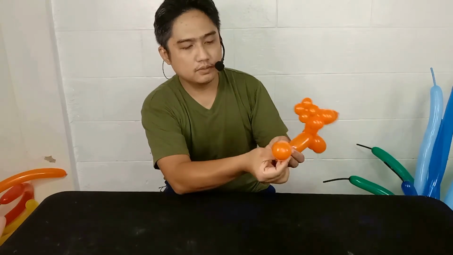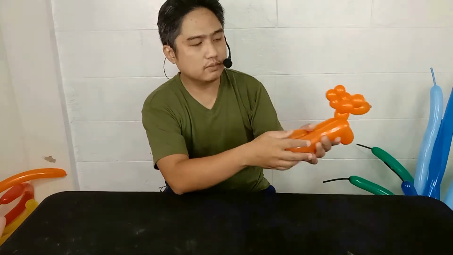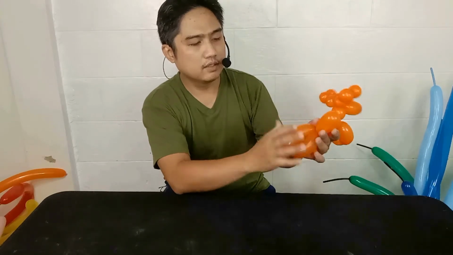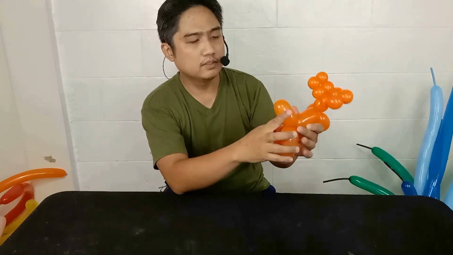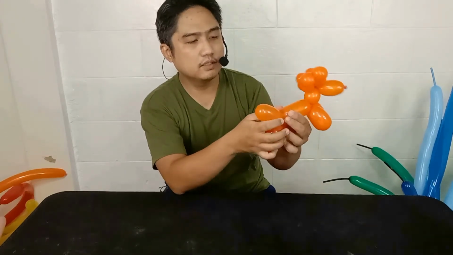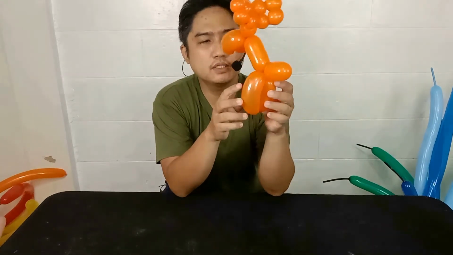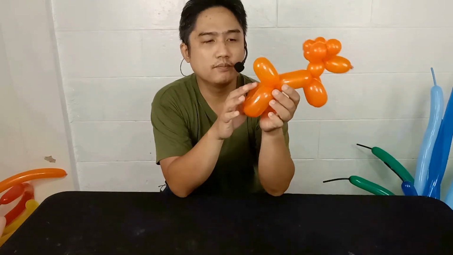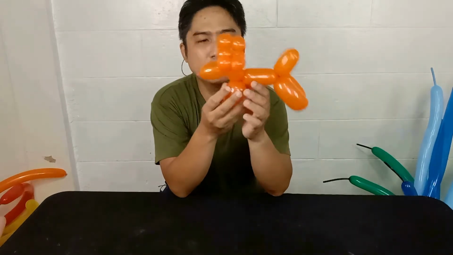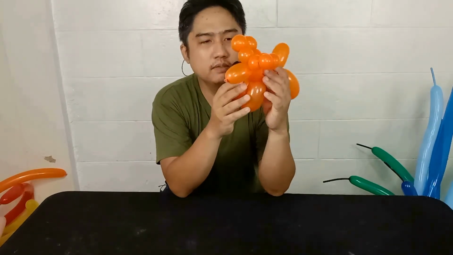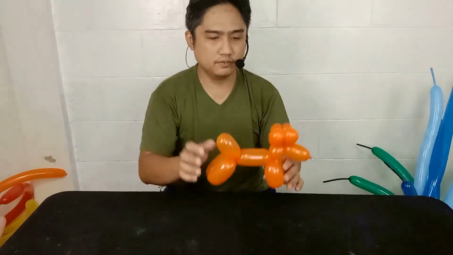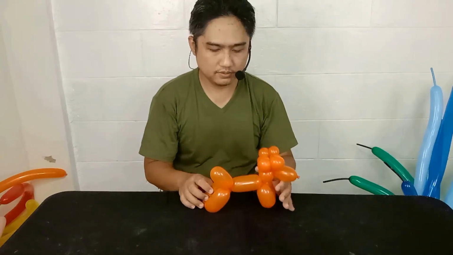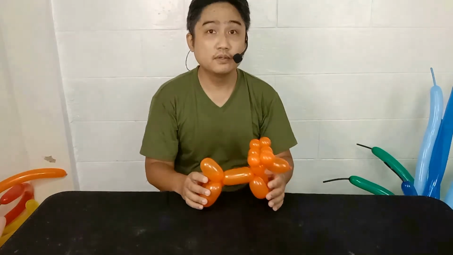Now do the same thing for the second leg, just like that. So we created the last legs. Okay, approximate size of our legs are 3 to 4 inch or 3 inch, and the front leg is the same size. So we created right now a reindeer. Thank you so much.